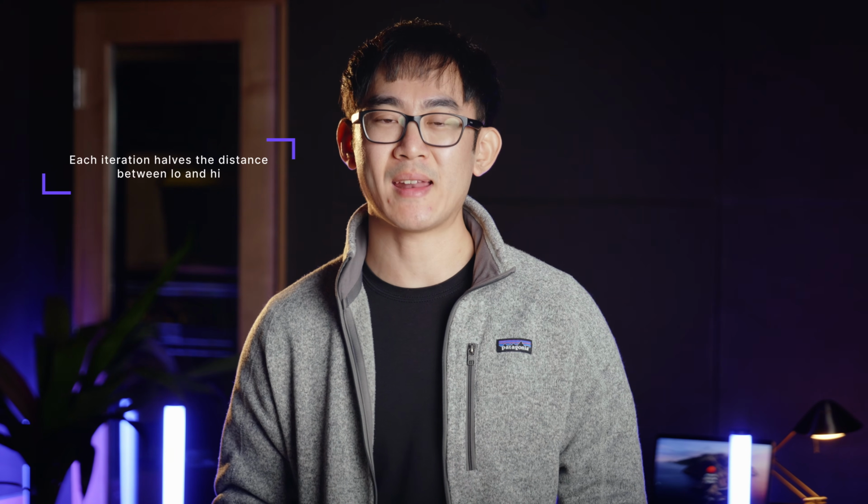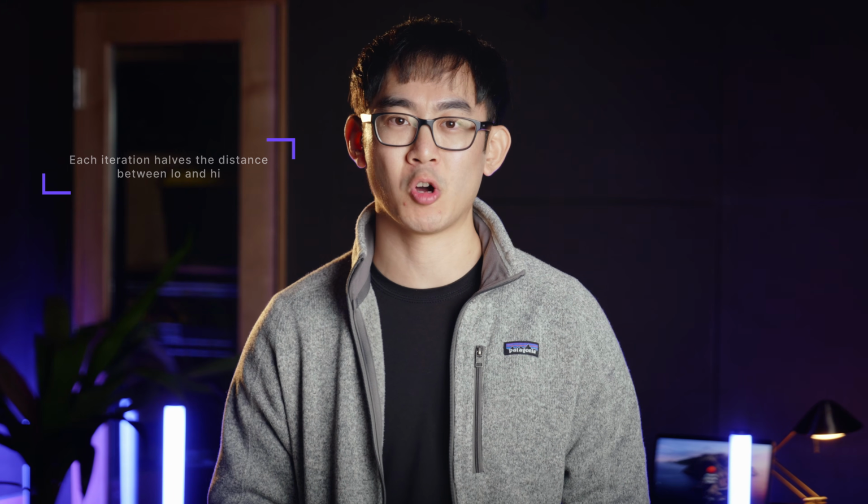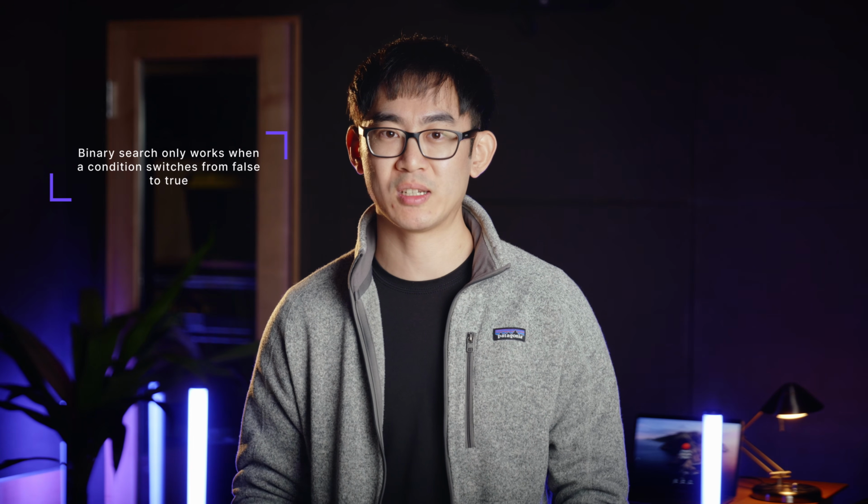To compute the time complexity for a solution, we note that at each iteration we halve the distance between low and high. So this is O of log n. Binary search can only be applied if there's only one point where a condition switches from false to true or vice versa. In our example, the condition is array of i is equal to 1. In other problems, this condition can be different, but as long as the underlying array has some structure where some prefix is all false and suffix is all true, or vice versa, then binary search can be applied.